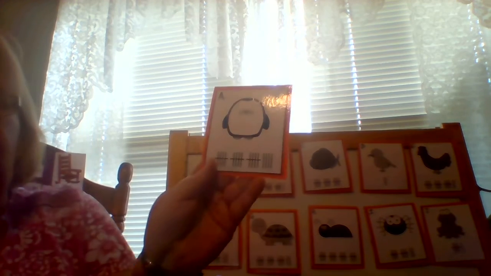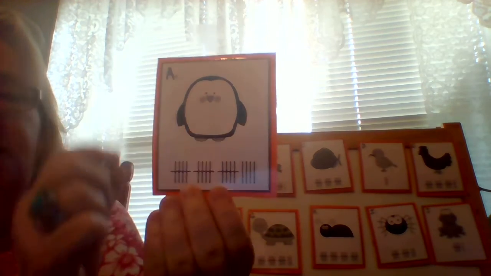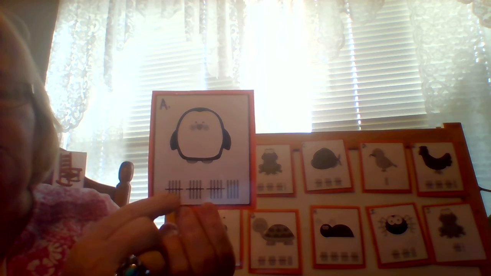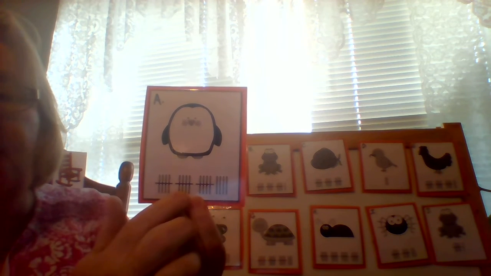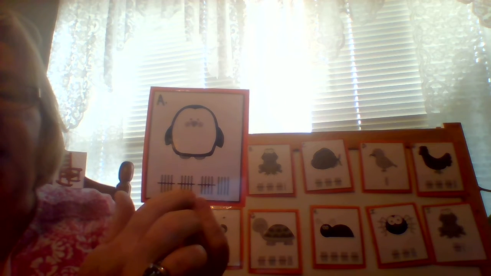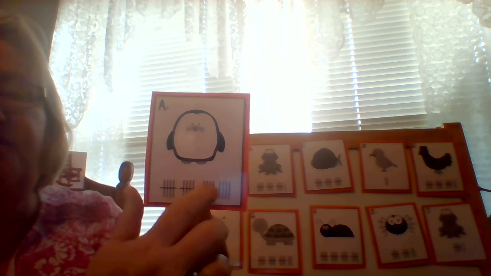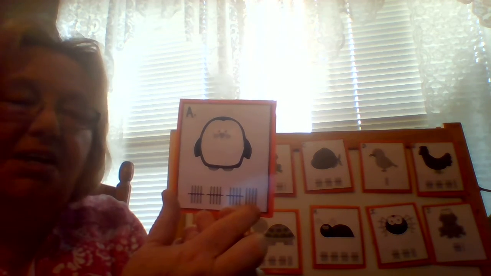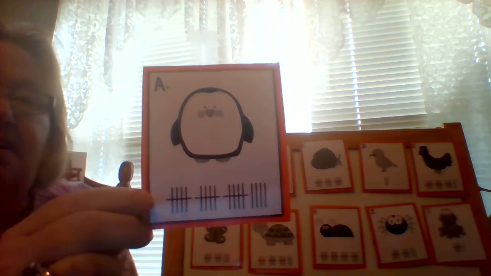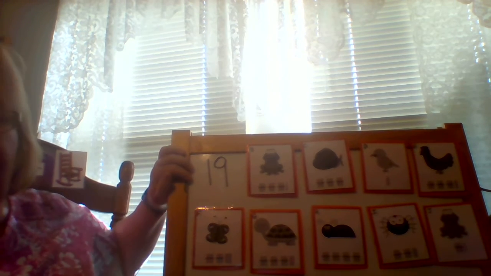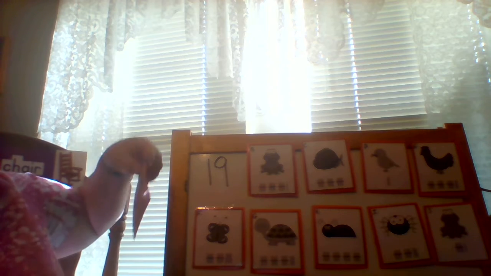The first one was A. Let's see if you wrote the correct answer for A. Miss Madeline's going to count on. She's going to say 1, 2, 3, 4, 5, and then keep counting on. 6, 7, 8, 9, 10, 11, 12, 13, 14, 15, 16, 17, 18, 19. 19. Did you write a 19? That's a 1 and a 9. Did you get 19?